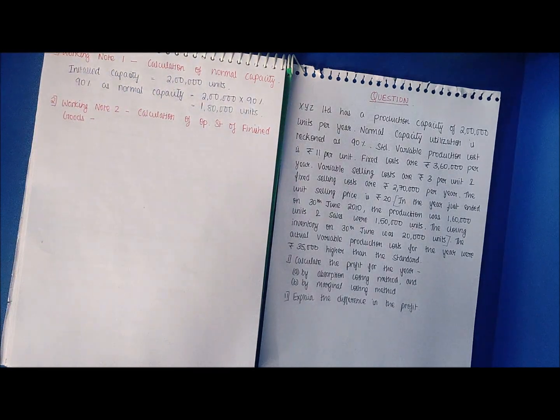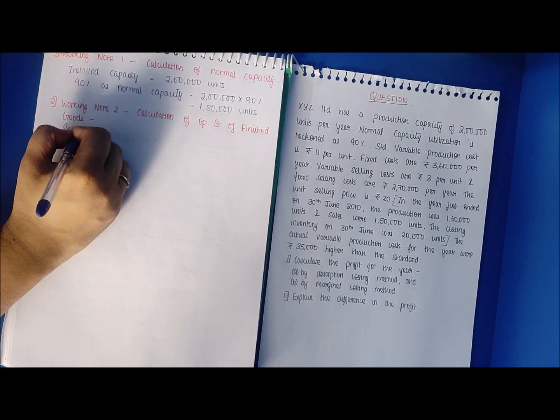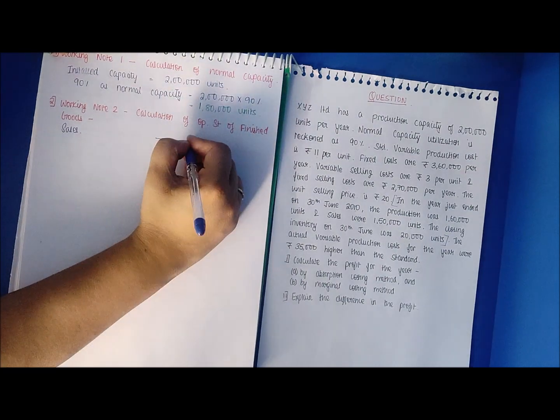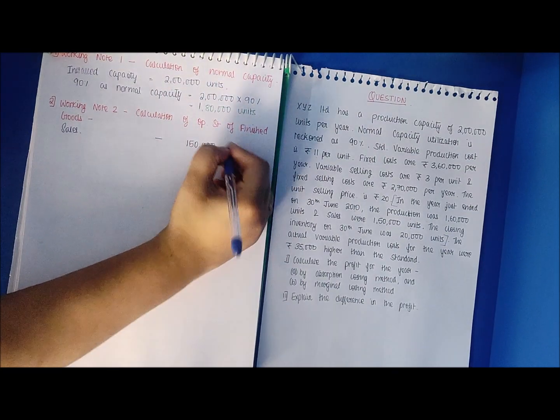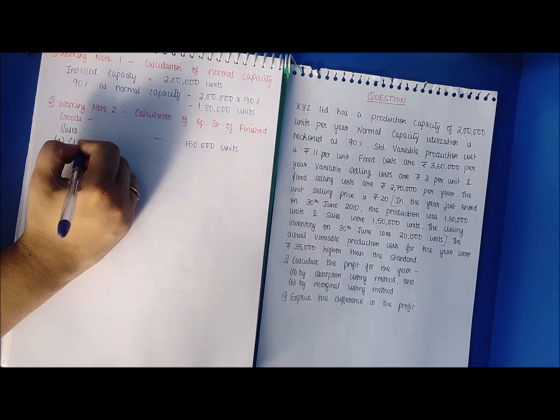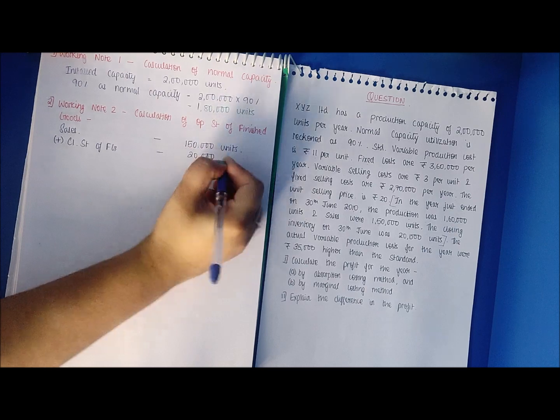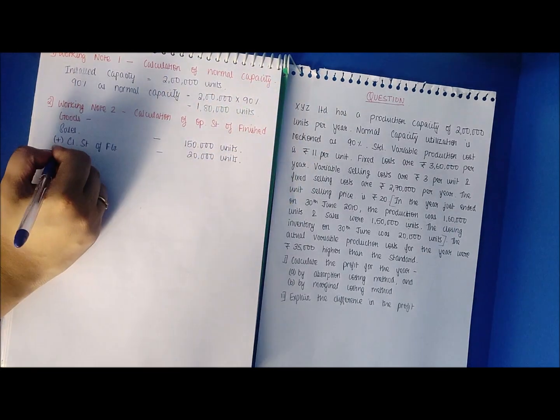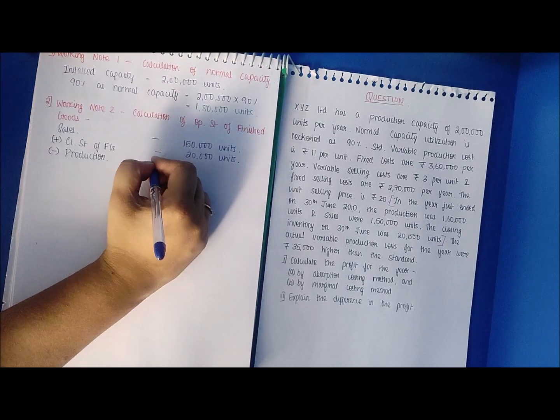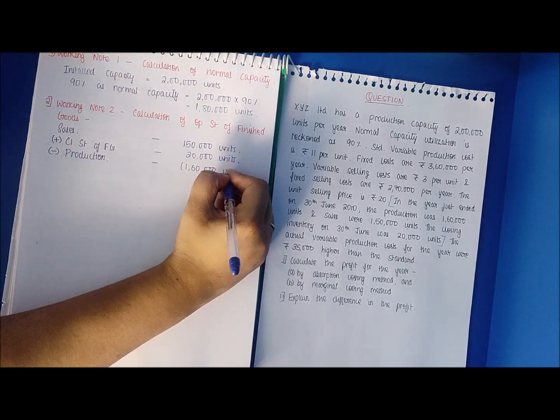So that would be sales given to me as 1,50,000 units plus closing stock of finished goods given as 20,000 units minus the production, that is 1,60,000 units.